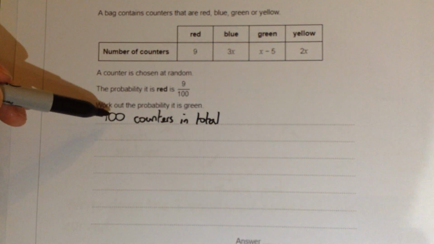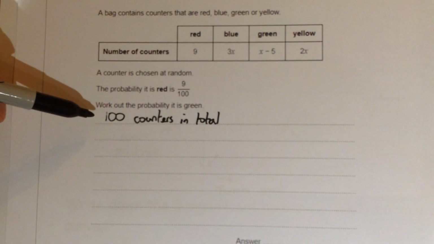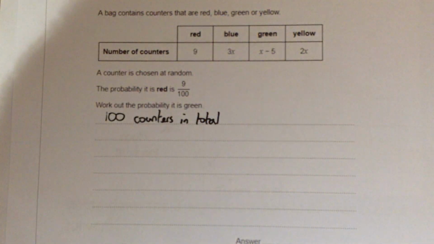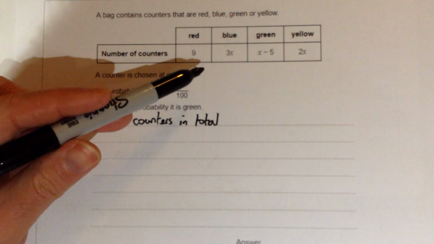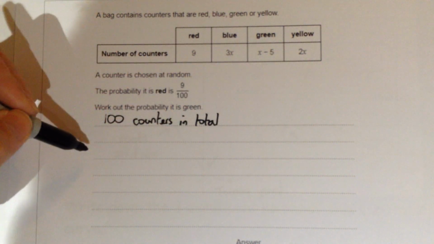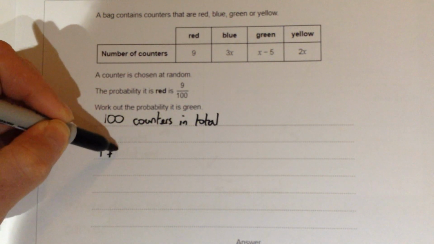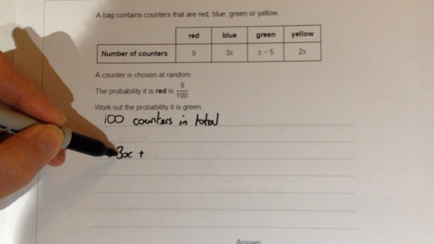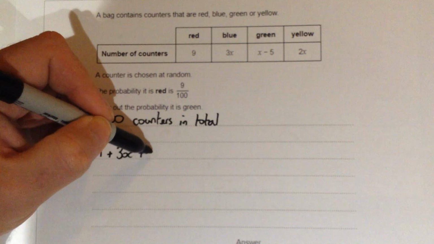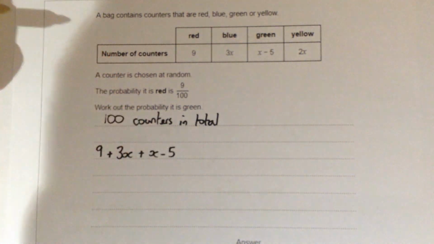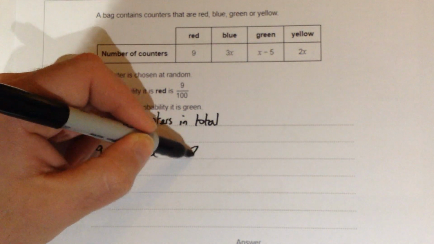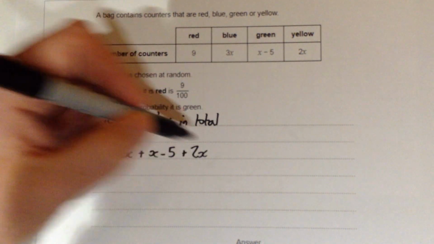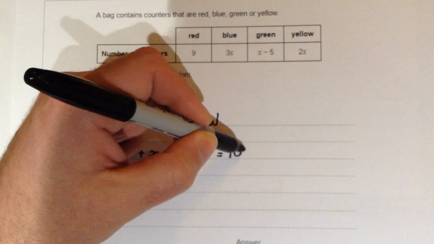So if I now know how many counters there are altogether, what I can do to try and find out what value of x we would need to make this correct is I can actually think, well, if we add together the number of counters according to the table, so here we've got red plus blue plus green plus yellow, if there are 100 counters in the bag, these should add together to make 100.